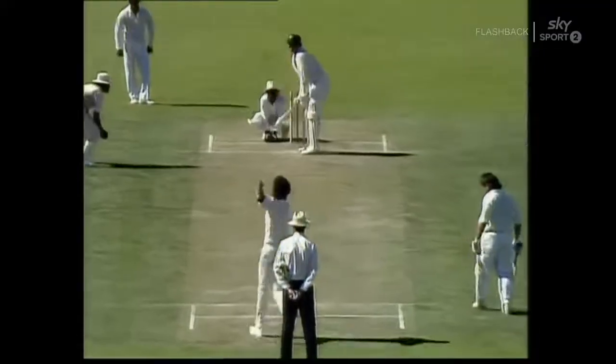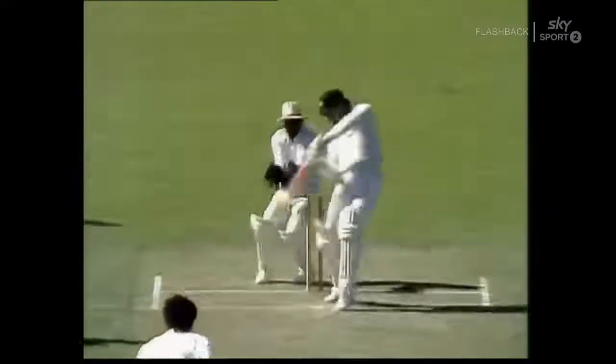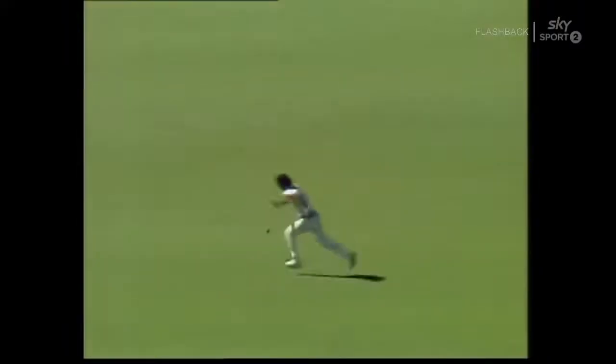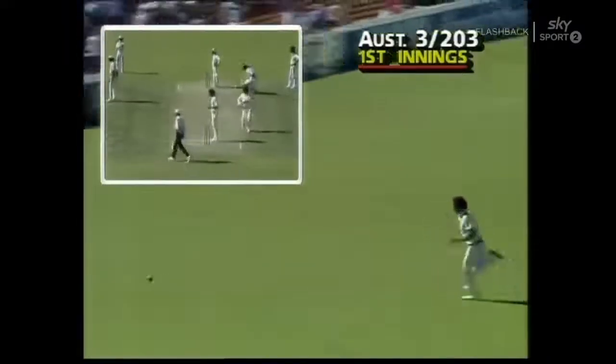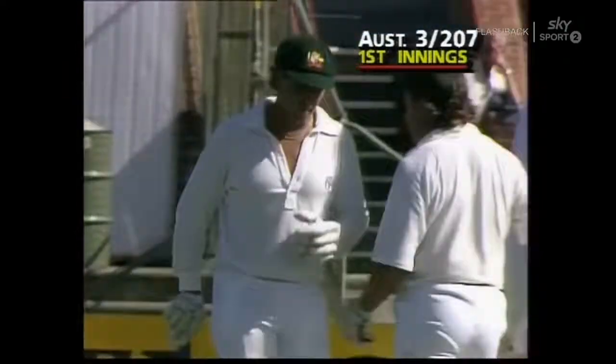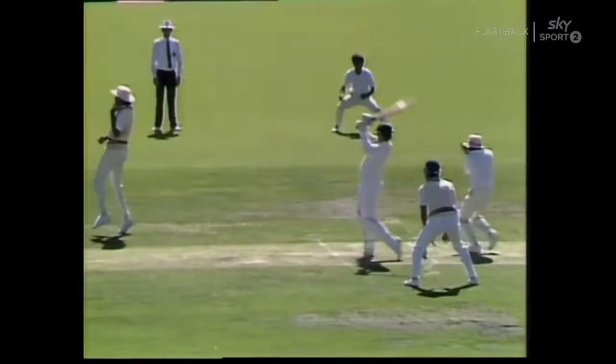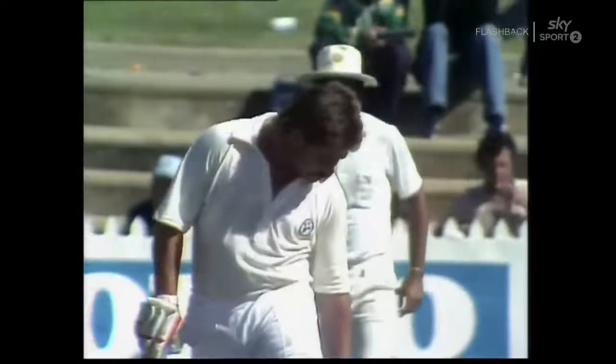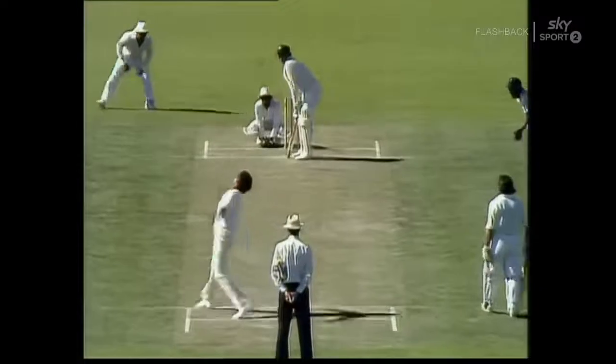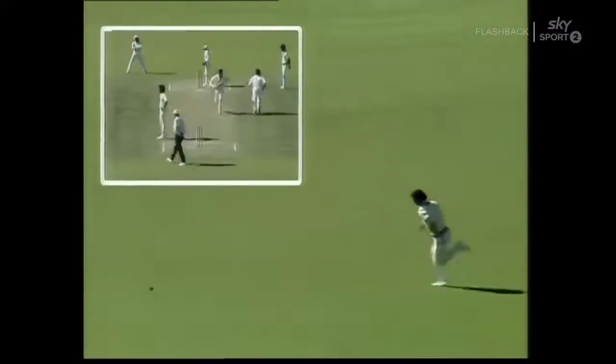Shastri to Ritchie. That's a good shot. Nicely placed by Greg Ritchie. And we might see a bit of a flow of runs here now that David Boone has passed his century. That's a good shot from Greg Ritchie.